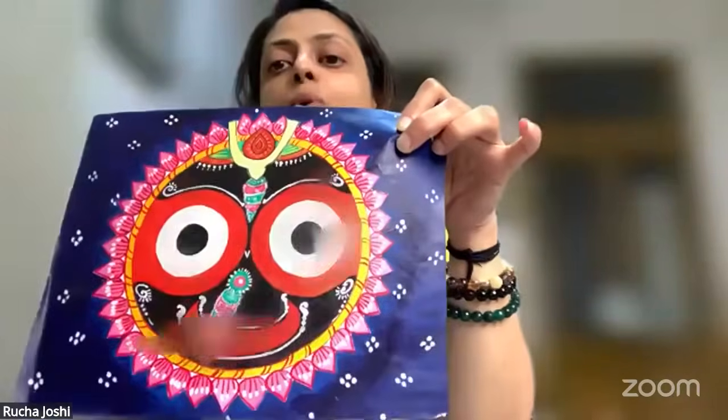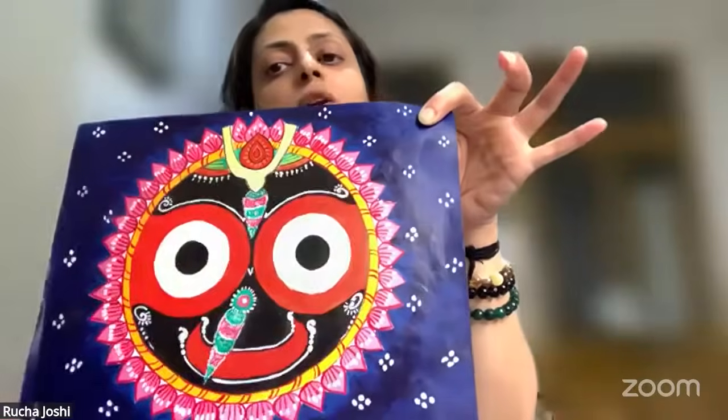This image has been shared in the WhatsApp group, because now as I start drawing and showing, this will not be pinned. The drawing paper where I'm showing would be pinned. So now this will be taken off from Zoom, and you all can refer to it in the WhatsApp group. All right. So let's begin. Jai Jagannath.